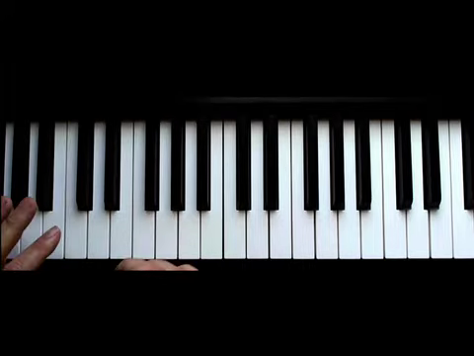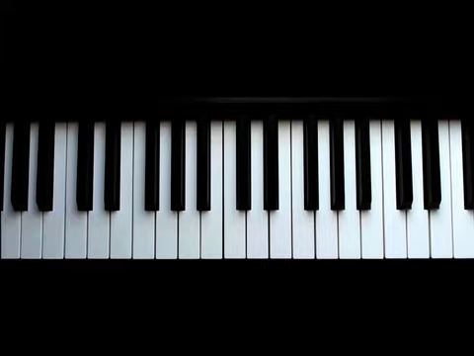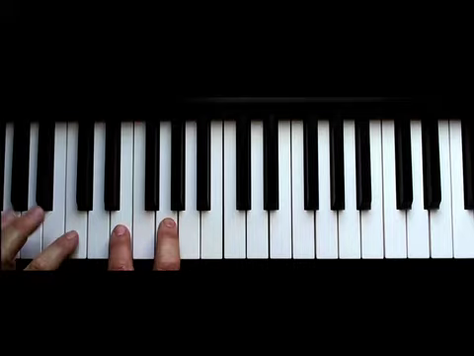But for our purposes and for most purposes of music, you won't ever have to deal with that for the most part. You will if you start getting into very advanced. You will see it more often, okay?